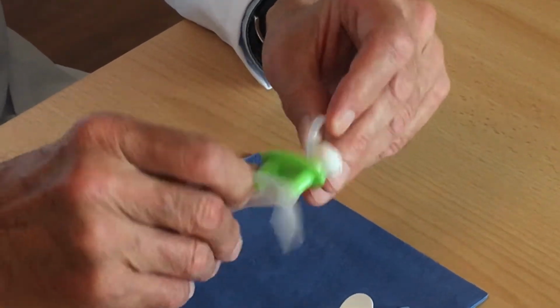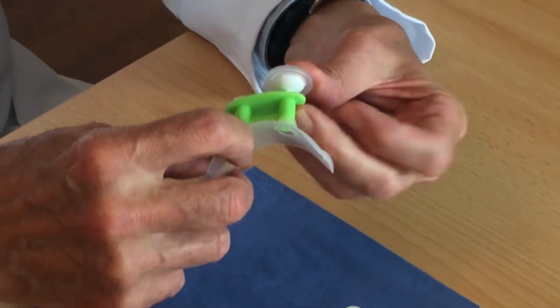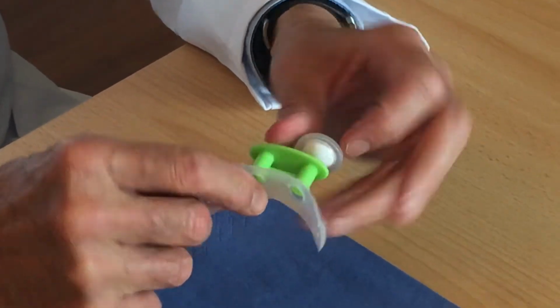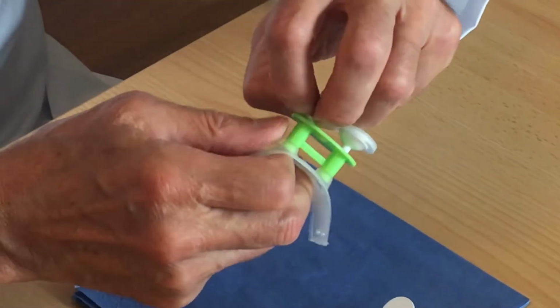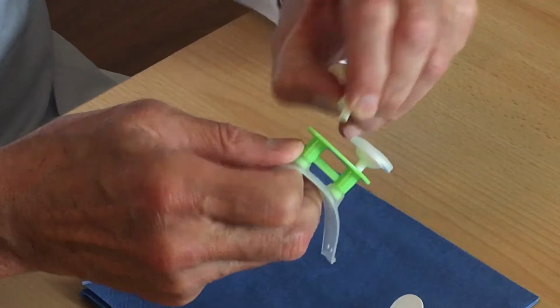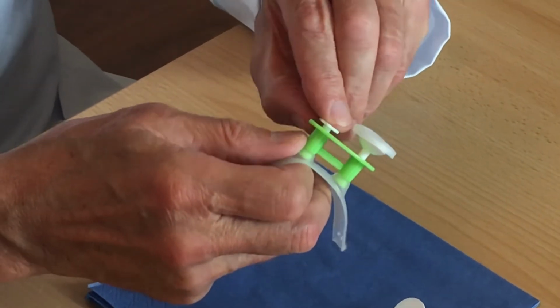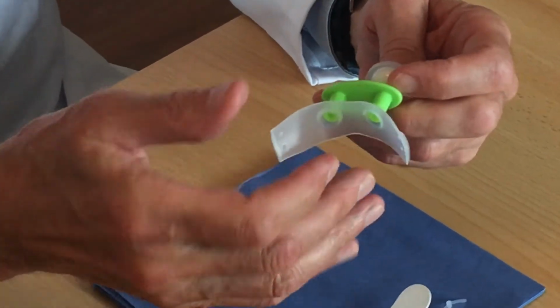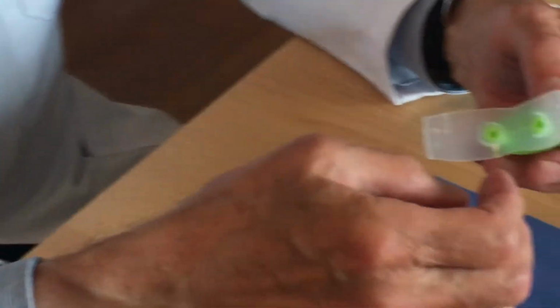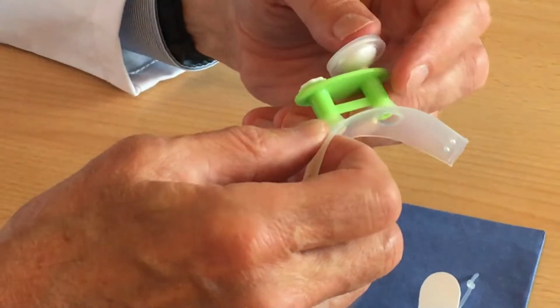This is number one with the funnel as an indicator, and this is number two, which in this moment is closed. We may connect it to perform some extra exercises.